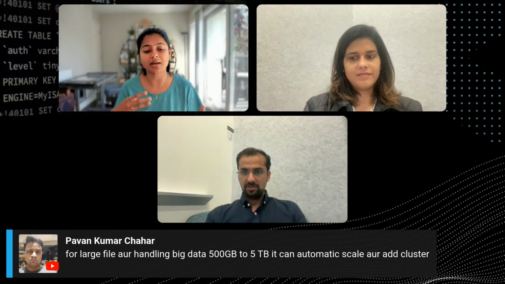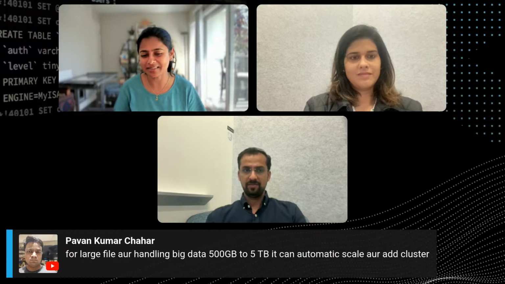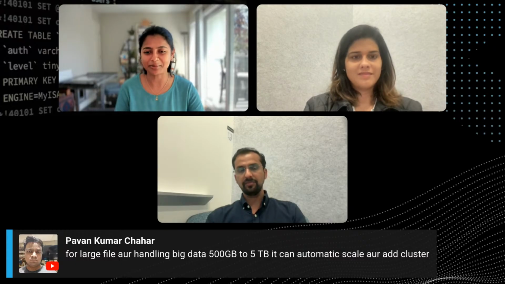Awesome. Yeah, and I think there is another question about large file handling, say 500 gigs to 5 TB. Can it automatically scale the cluster? I feel like this goes back to the architecture question. I want to say there's no cluster and you don't have to scale it up and down, but I will let you answer it.